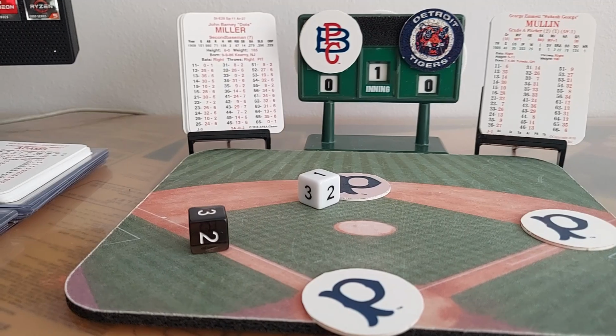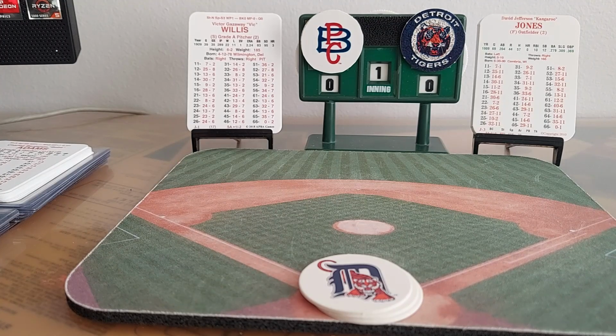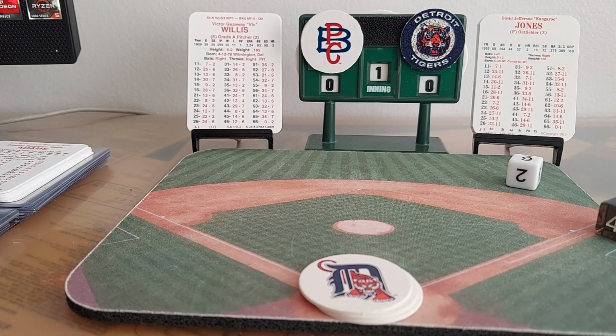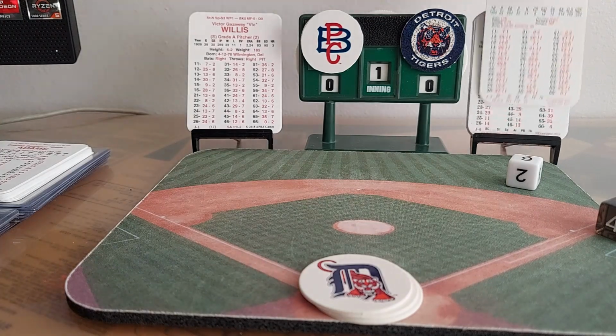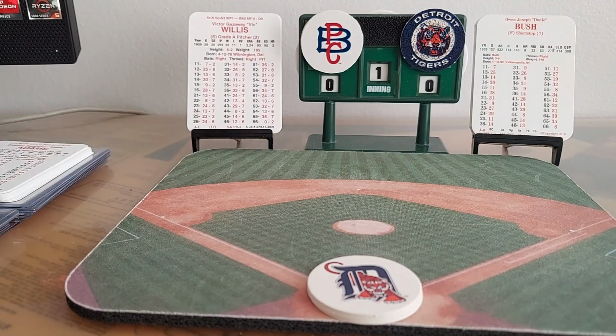Tigers coming to bat. Vic Willis from Wilmington, Delaware, completes his warm-up tosses. Won 22 games in 1909. He's pitching to Davy Jones. 1-6 is a ground ball to the shortstop. Honus Wagner scoops and throws across for the out, 1 down. Here's Donie Bush, who has been injured for a few games. He's back. 53 is a 19.